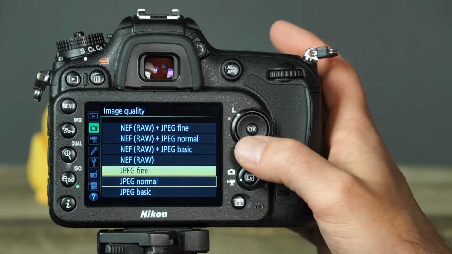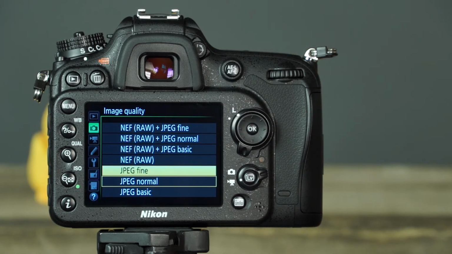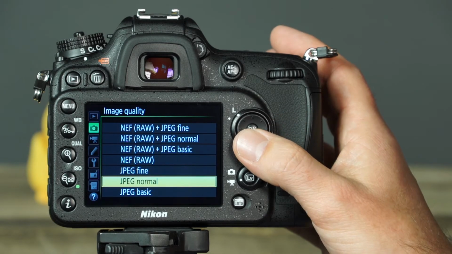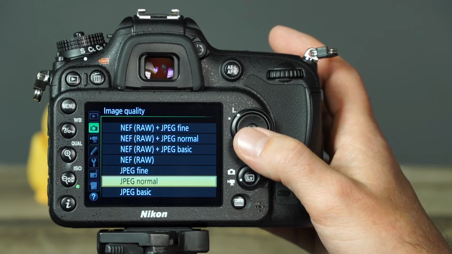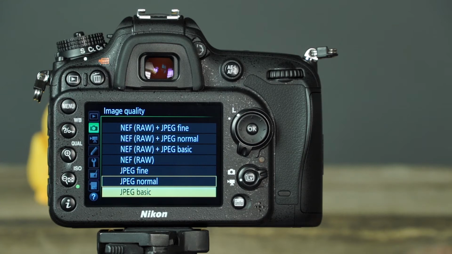There are 3 different JPEG options, including Basic, Normal, and Fine. The JPEG quality options determine how much compression is used when the JPEG file is saved to the memory card. Images with a fine JPEG setting will have the least compression. Images with a normal setting will have moderate compression, and images with a basic setting will have the most compression.